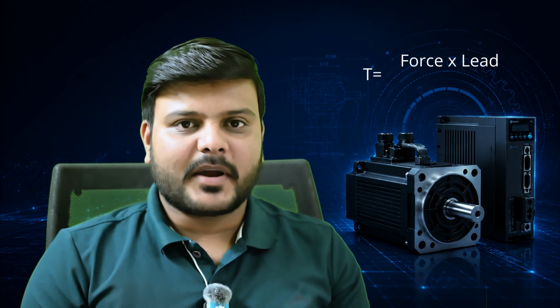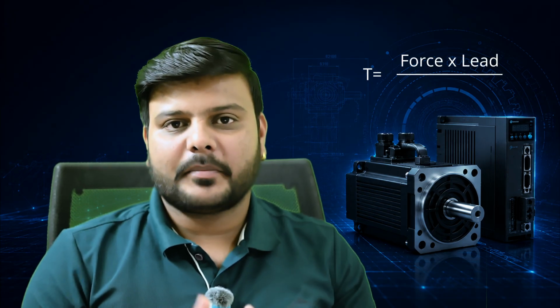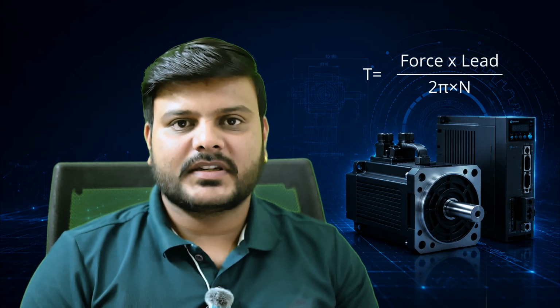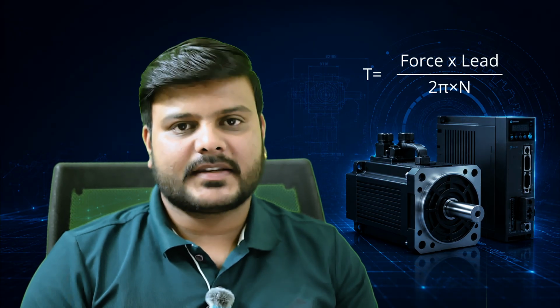First, calculate the driving torque. To calculate the driving torque, we know the formula. Torque is equal to force multiplied by lead divided by 2 pi multiplied by eta, where tau is the driving torque, F is the axial force, L is the ball screw lead, in our case 10 mm, and eta is the ball screw efficiency, which is 90% in our case.